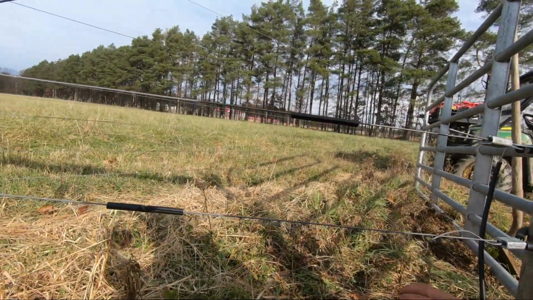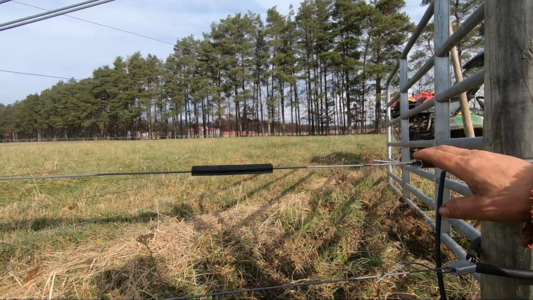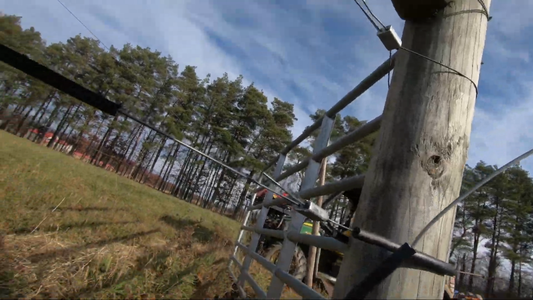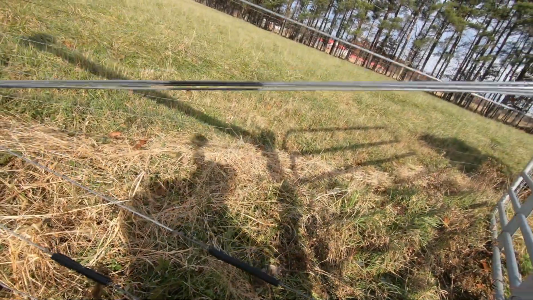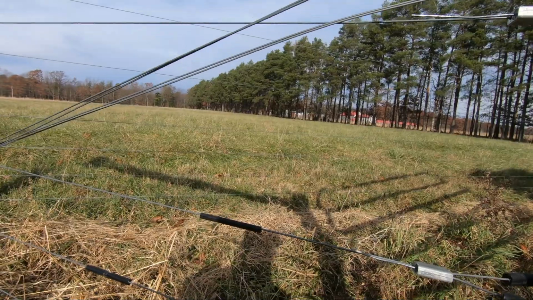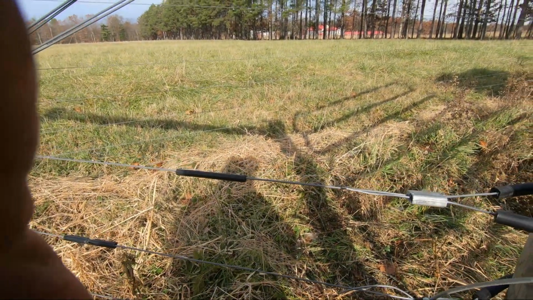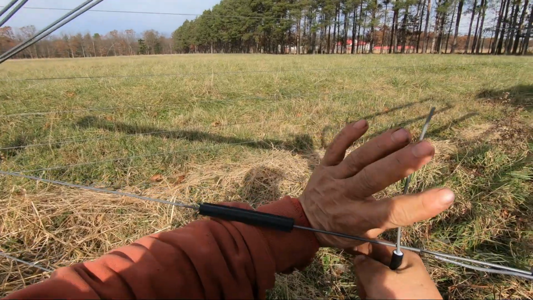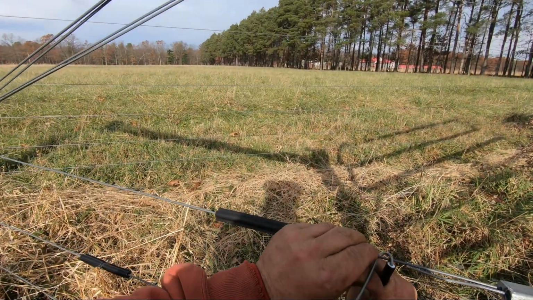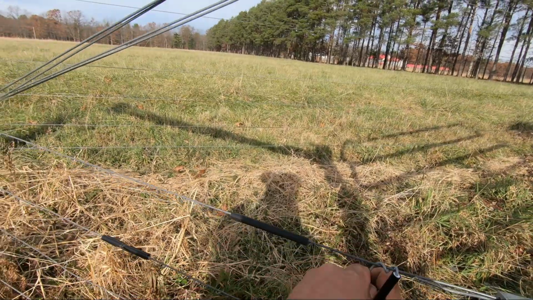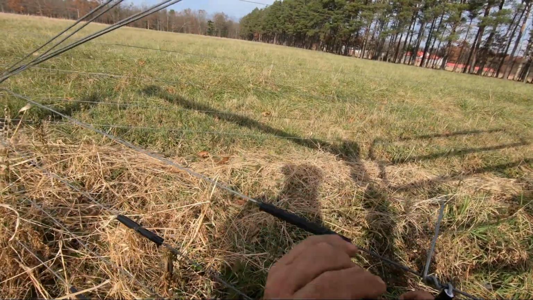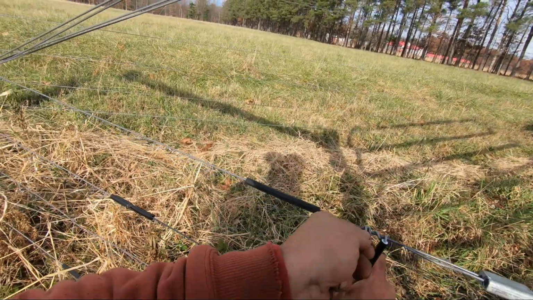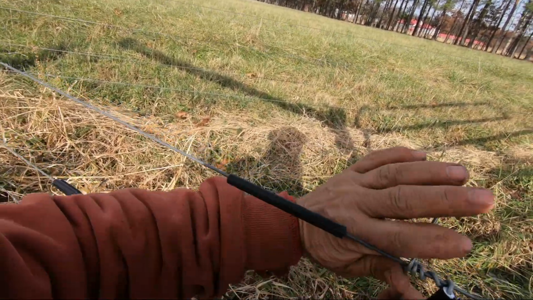These bottom 3 are cold. We're going to tie on to this one here. We'll just wrap it around there 4 or so times. Fence pliers to tighten that up. That's not going to be very tight.